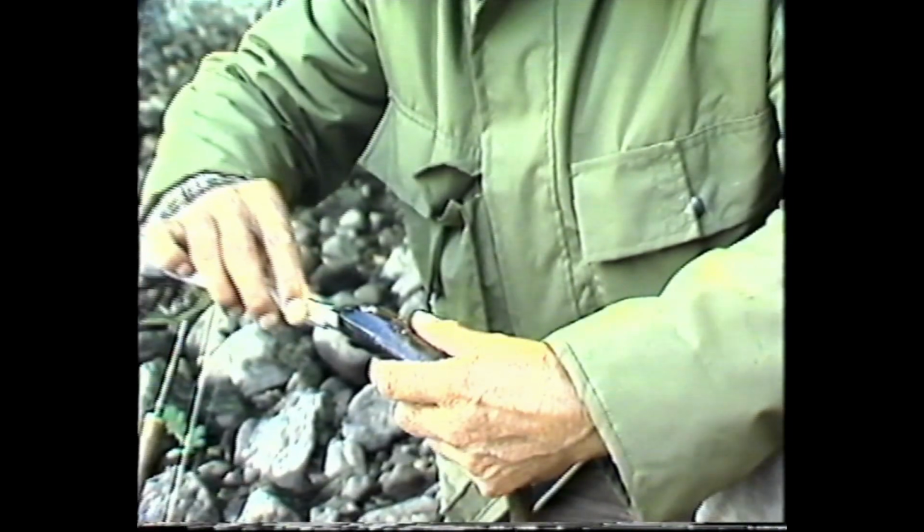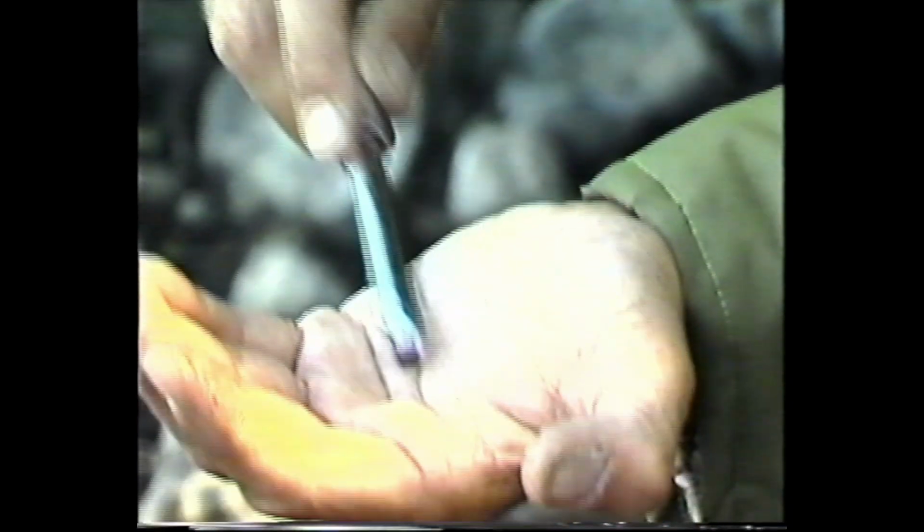Now, one of the most valuable lessons we can learn is what this little chap's been eating. So I've put my marrow spoon down his throat, and here we are. Put the fish down. It looks all black at the moment. There we are, on the palm of my hand. Get a little bit of water in the spoon and mix it.